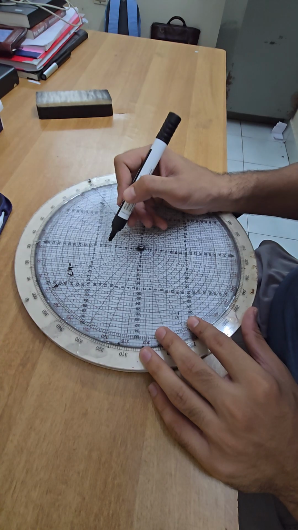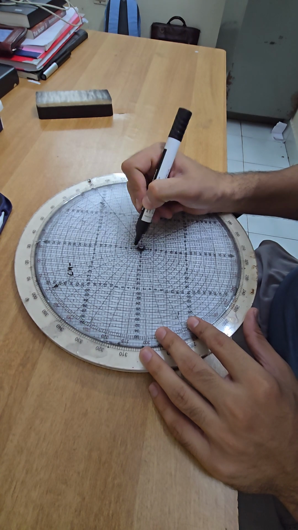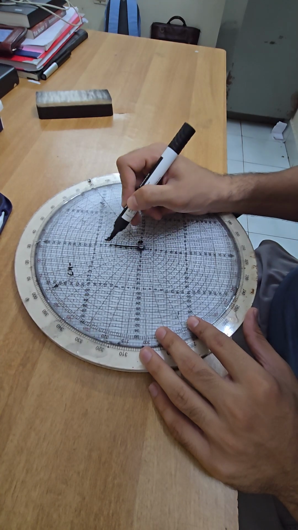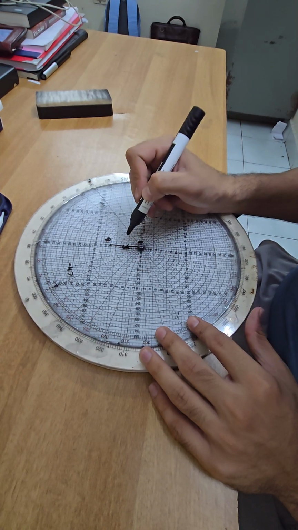Suppose you are given the enemy course and speed. OB is enemy course and speed.